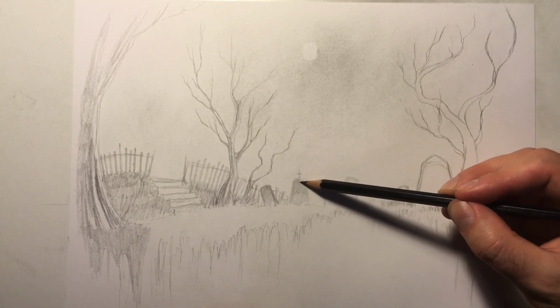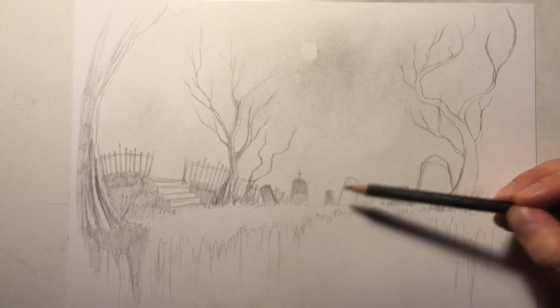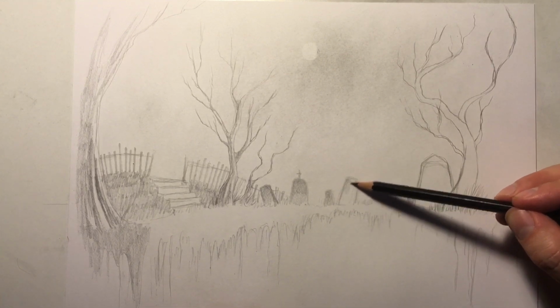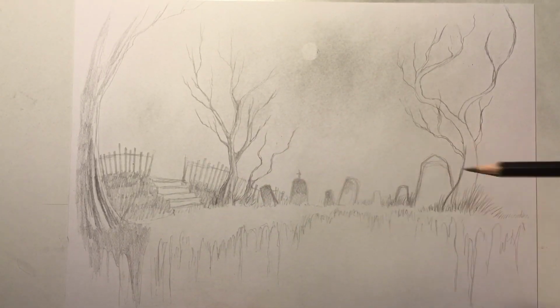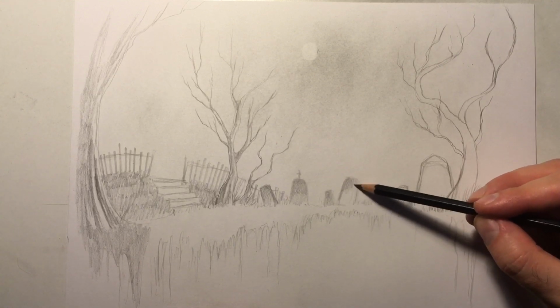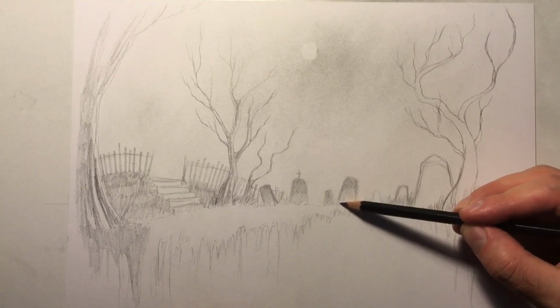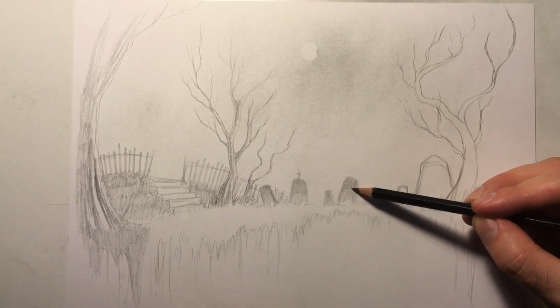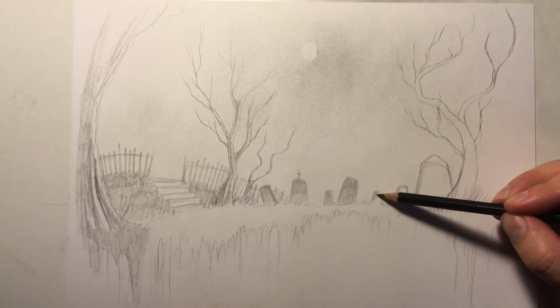I mentioned this in a previous video, but one of the things I used to do a lot when I was first starting off, if I wanted something dark, I would take something like this and push as hard as I could into the paper. I didn't honestly know until much later that, yeah, don't do that. The reason is you damage the paper.